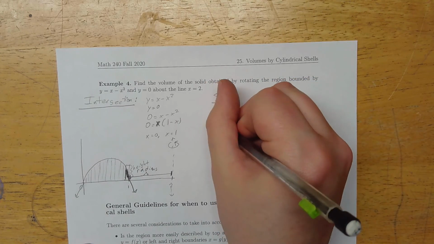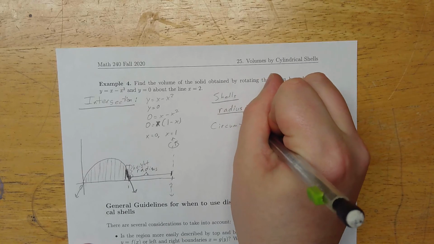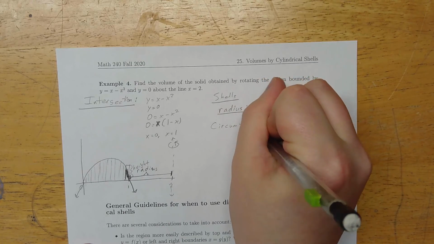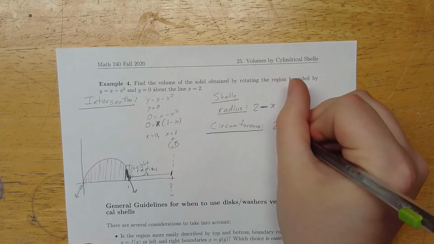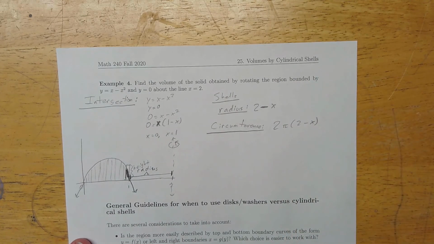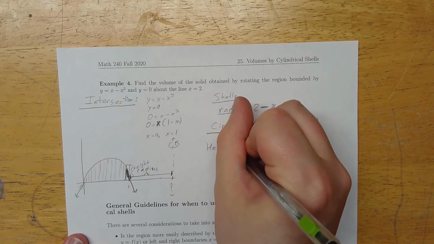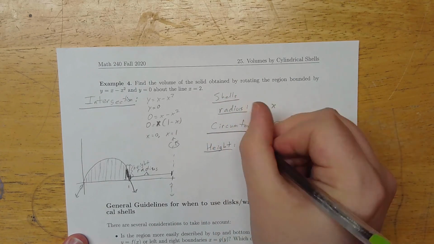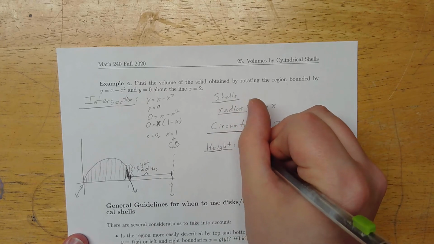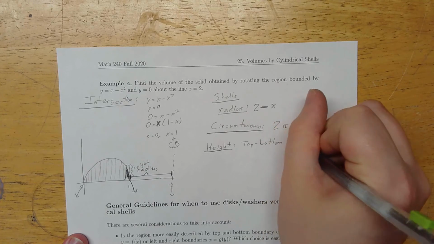So then our circumference ends up being 2 pi times 2 minus x. Now our height, normally we'd worry about being the top part minus the bottom part. In this case, the bottom part is just 0.